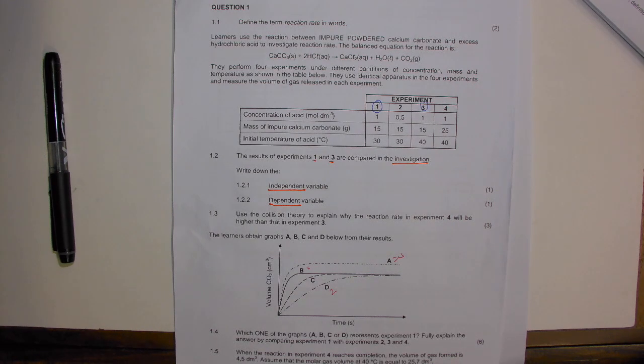Do you guys do controls as yet? A control variable is something that you use to calculate the other one or use it as a reference point. What do you guys think that will be in here? Let me leave that to you to think. Yes, ma'am? Could be. She's saying it's excess hydrochloric acid. What do you guys say? It's the stuff that you use as a reference. It's a control. Is that okay? Which one do you guys think it is there?